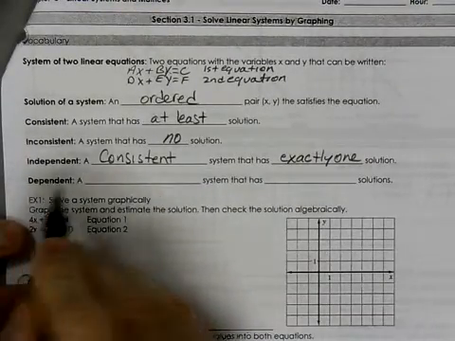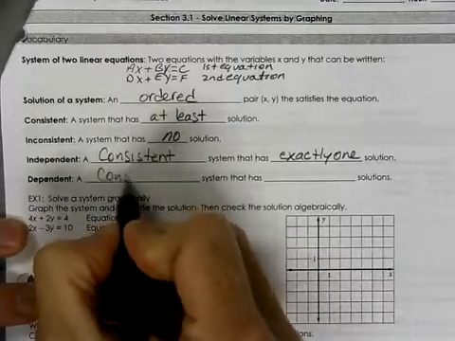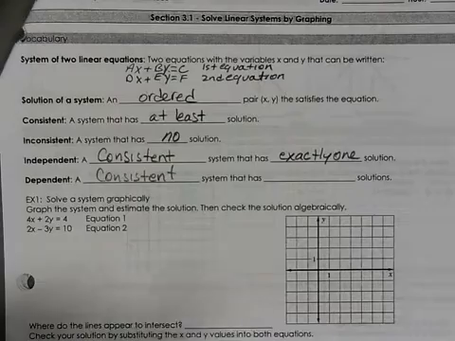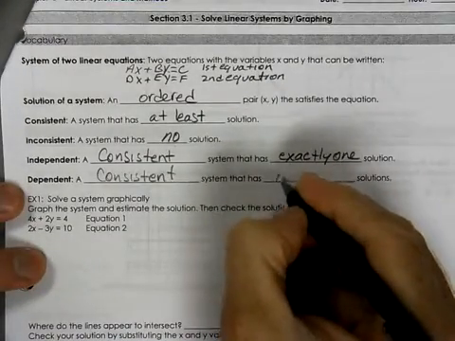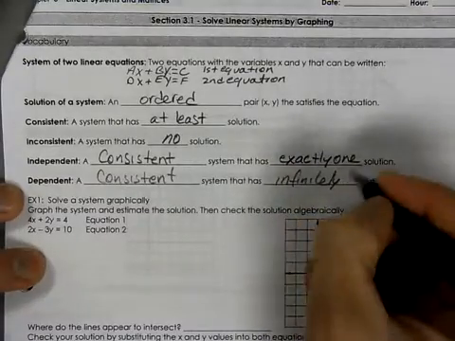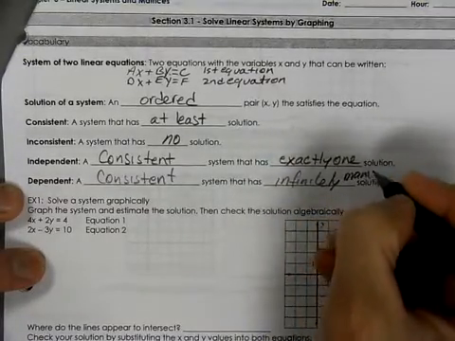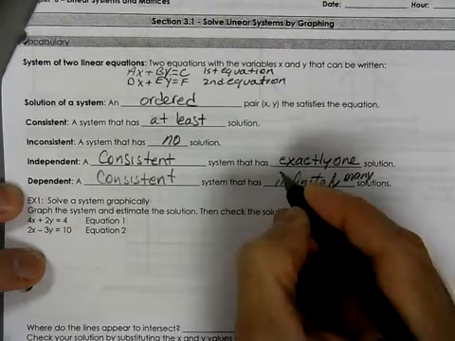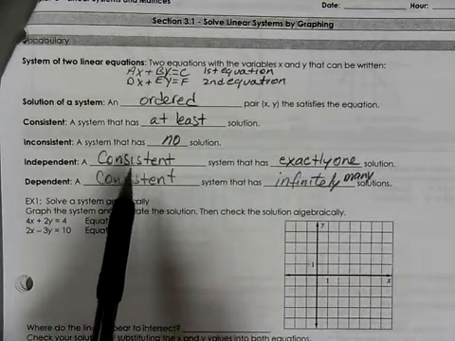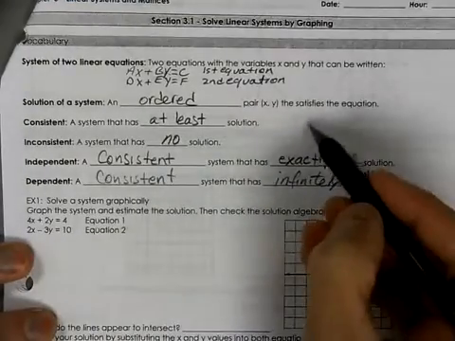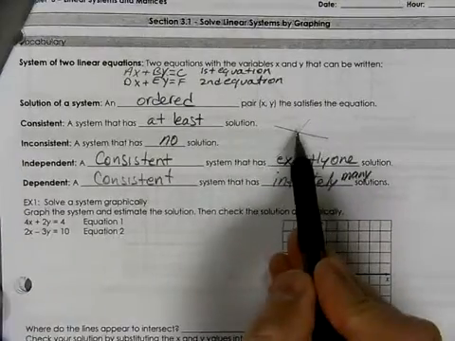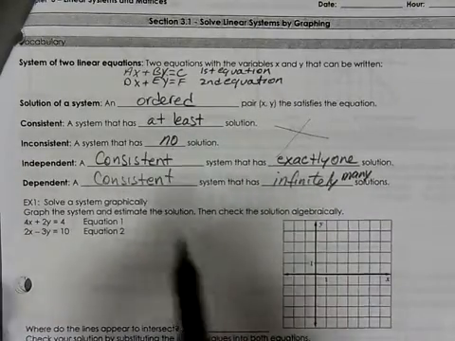You're dependent if it's consistent and you have infinitely many solutions. So here, if you have two lines that cross, it's going to have exactly one solution.